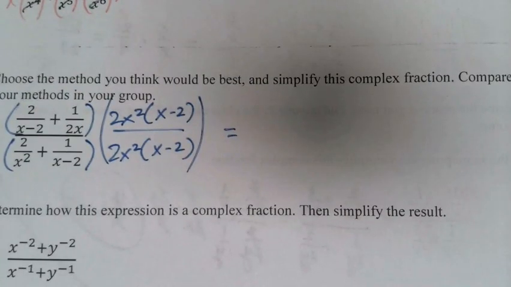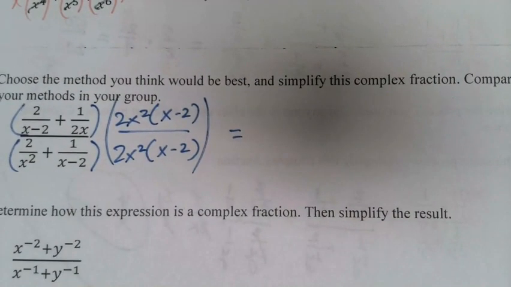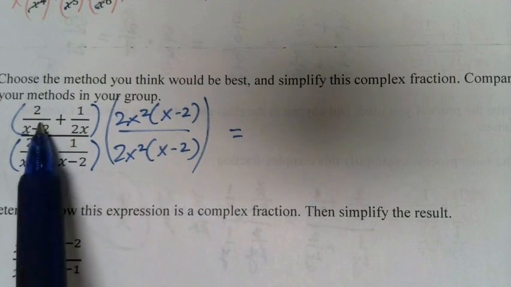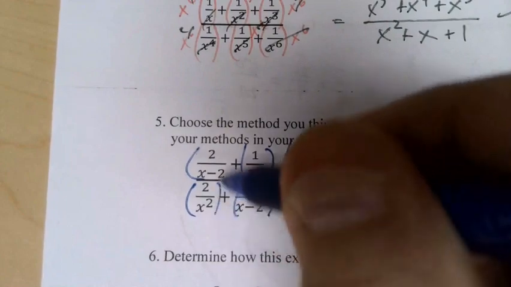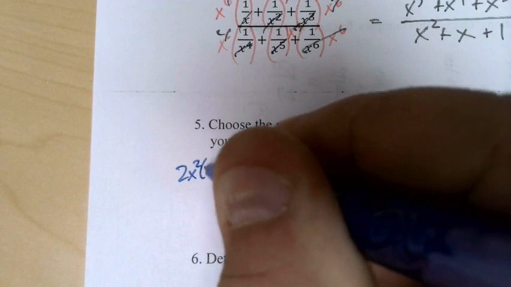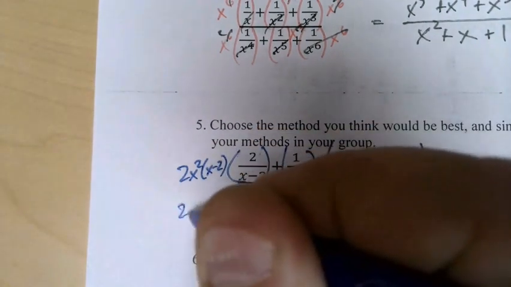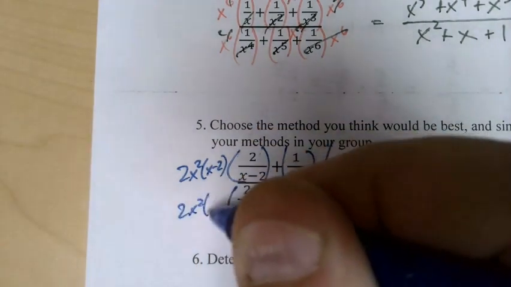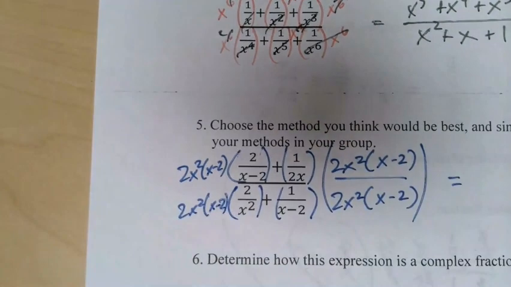Now, I can write this out piece by piece, but I think I can do this in my head. Maybe I need to do it like this: 2x squared times x minus 2. Maybe that'll help me see it a little better.